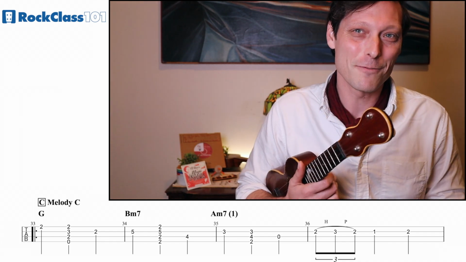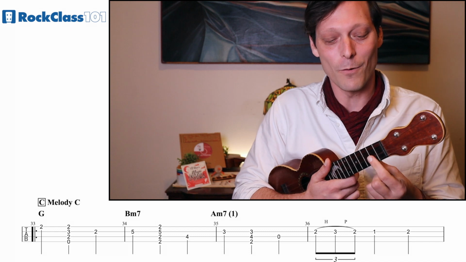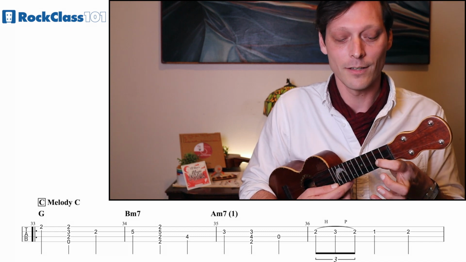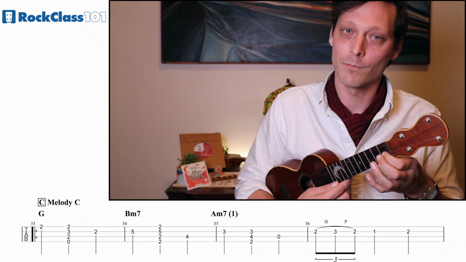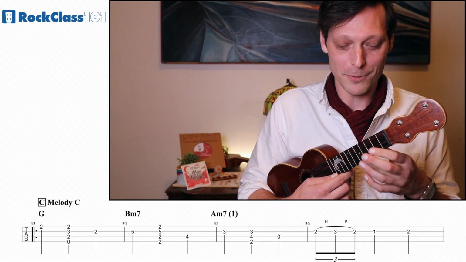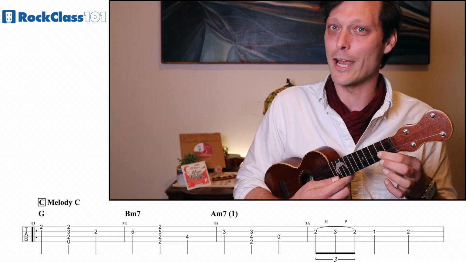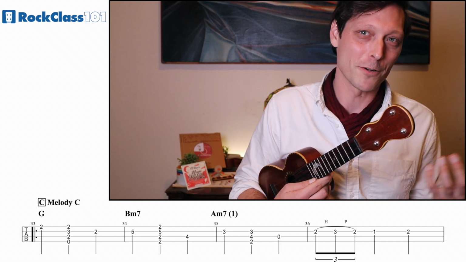And now let's look at that triplet lick on the end. So we're going to go from the 2nd fret to the 3rd fret of our E string, hammer on, pull off. I like to do this with my 1st and 2nd finger and then slide it back for 1, 2. Even slide back, whatever's comfortable for you.